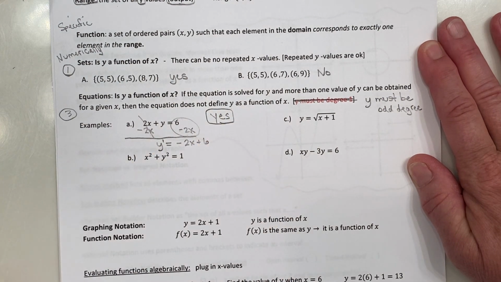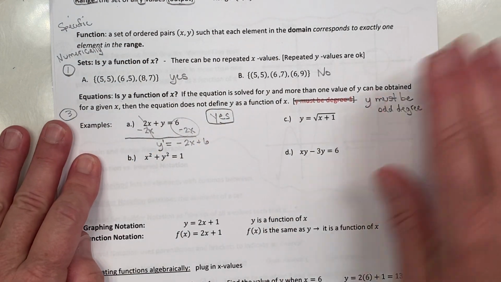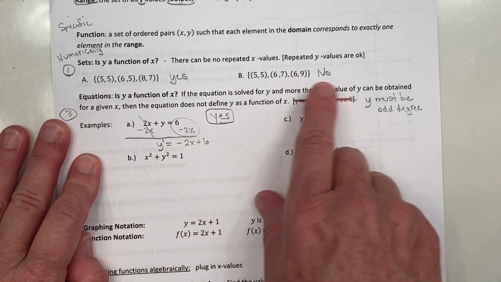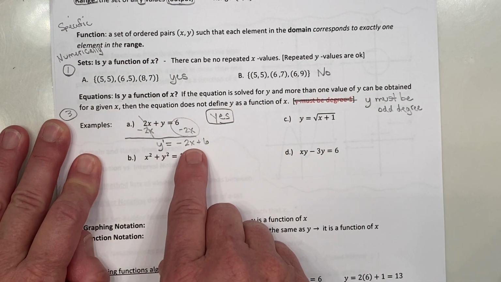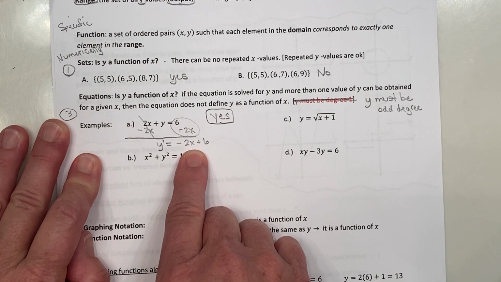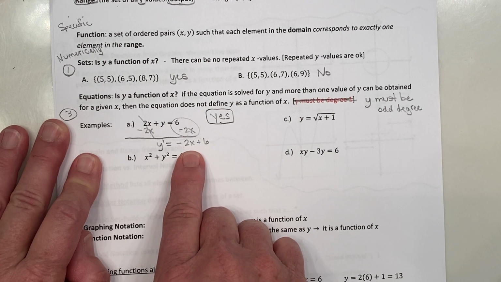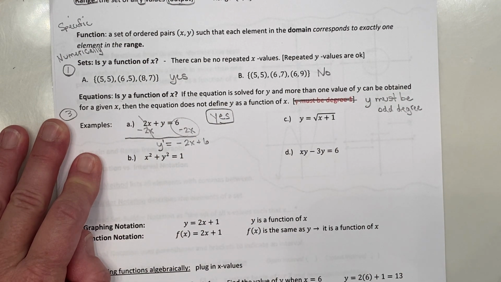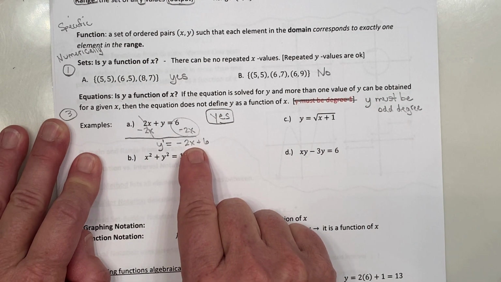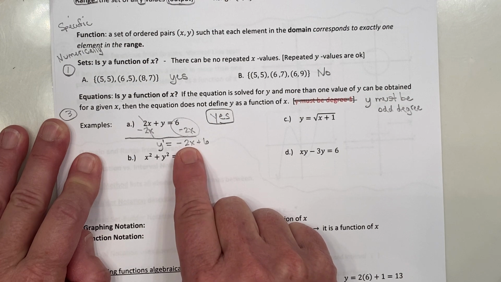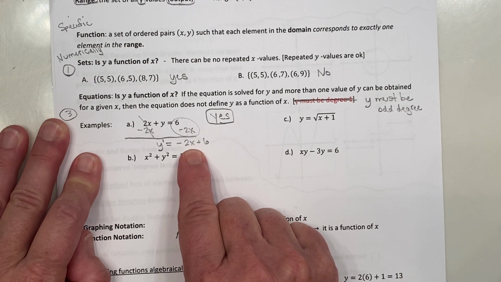Okay, numerically, let's just do a little test on this. Let's choose any x for a given x. Let's make it easy, x is 1. That's my given x. When you plug in x equals 1, you're going to get negative 2 plus 6, which is 4.